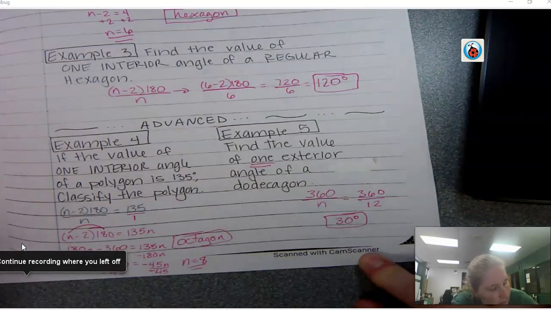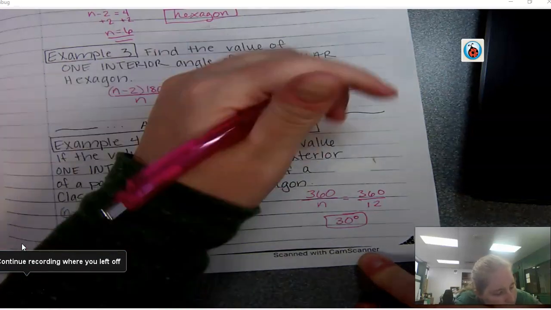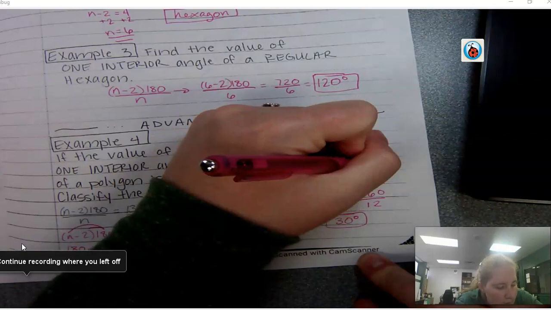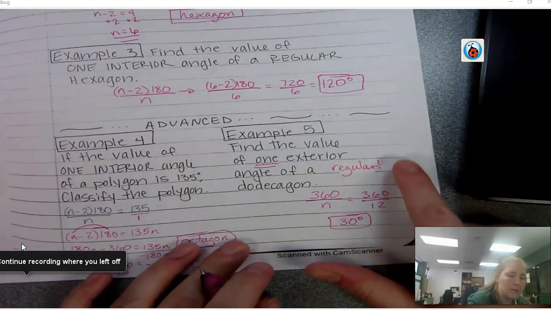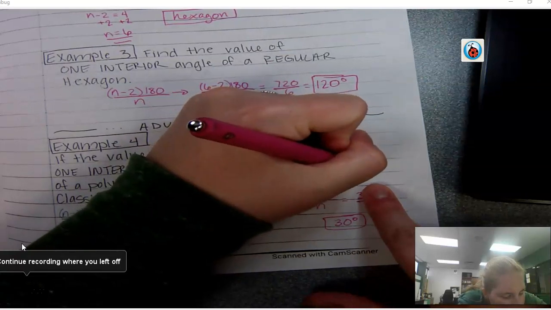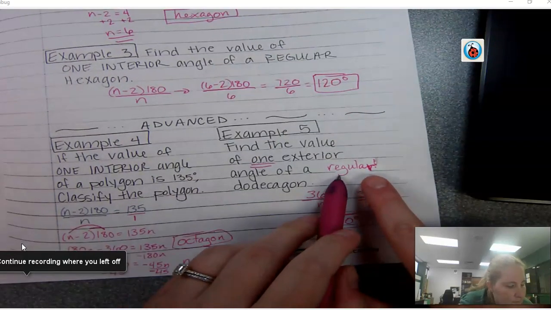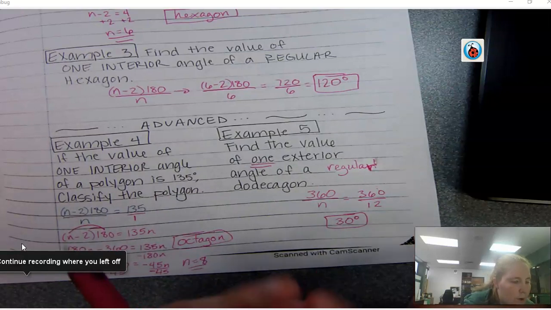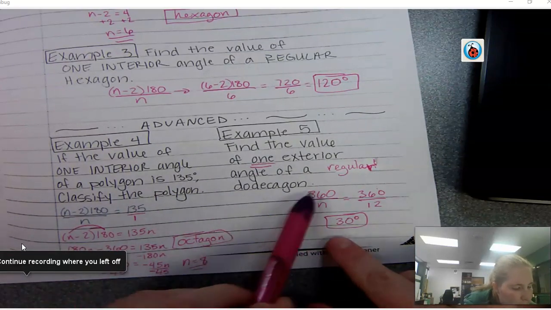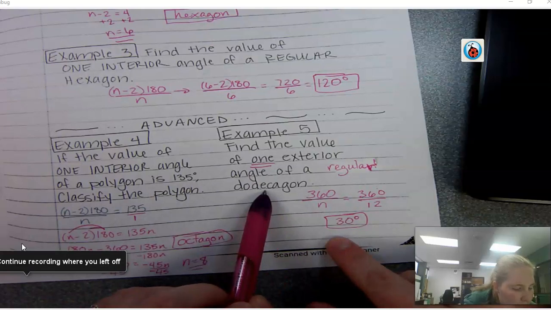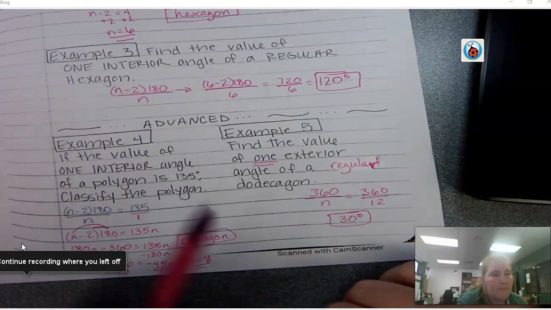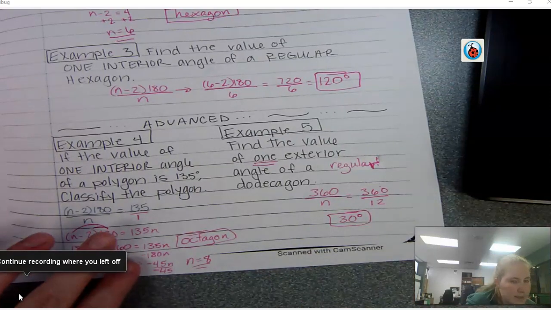And this one, actually, I need to change the wording for this. Didn't realize this. Find the value of one exterior angle of a regular dodecagon. So that's important. I know this didn't have the word regular in your notes, but just make sure you put the word regular, because that's where all the angles and sides are equal. So it would need to be a regular dodecagon for all of them to equal 30. Okay? Alright, that's it.